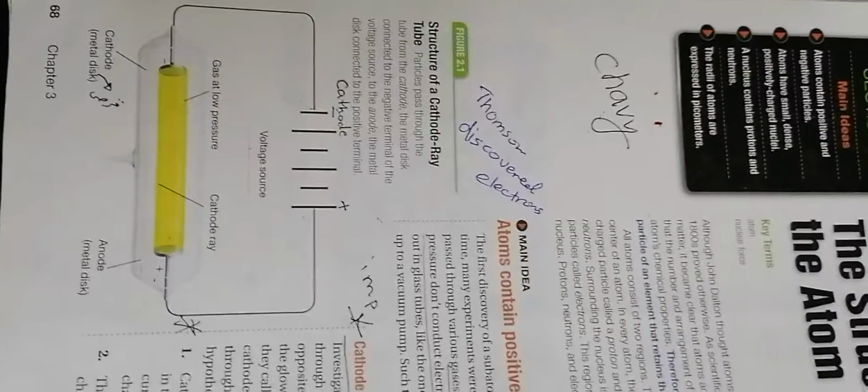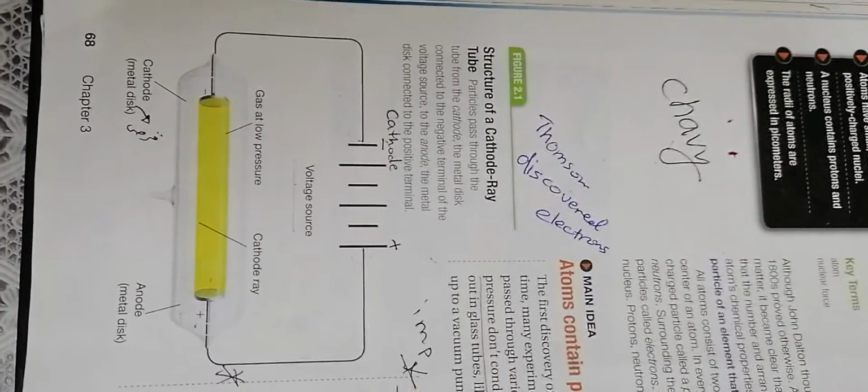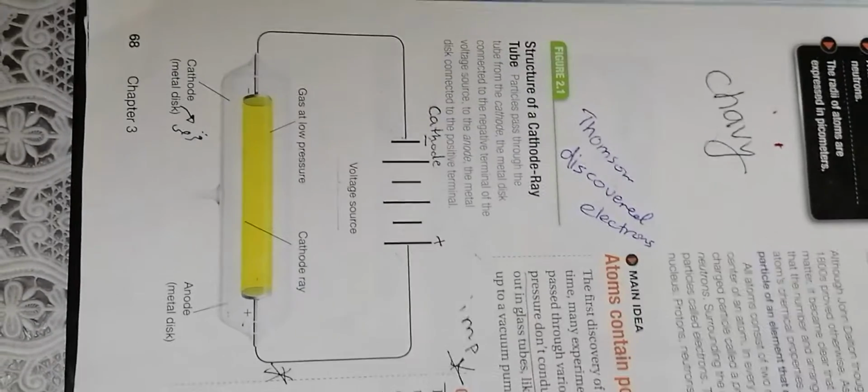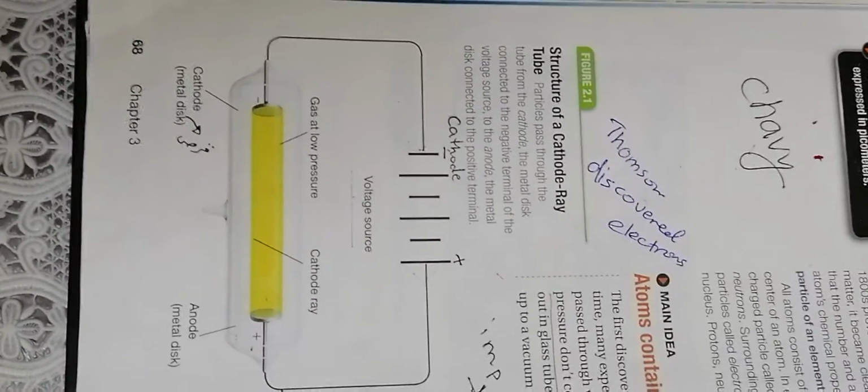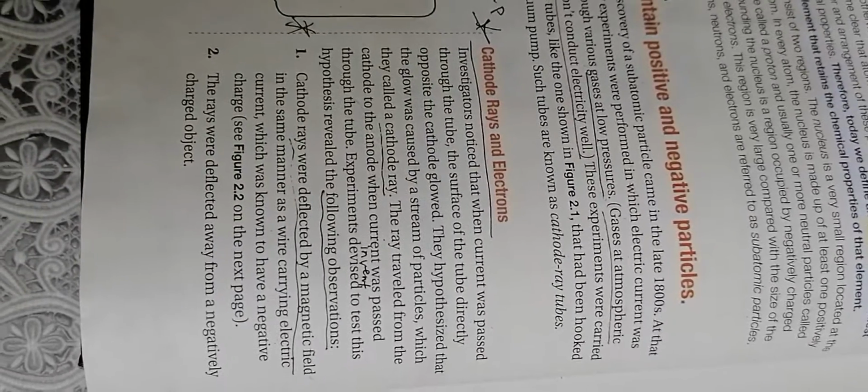Moving on to the structure of the atom, we explained the cathode ray tube experiment that Thomson carried out. And we talked about the conditions and the setup of the experiment. Talked about all of that. Conclusions.